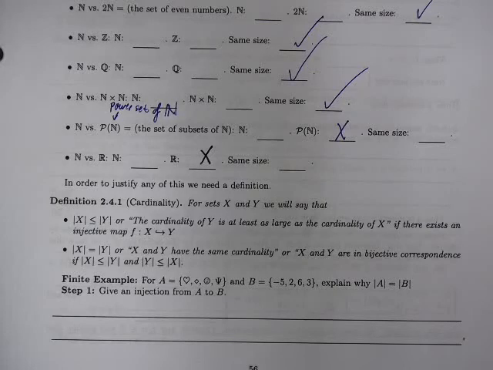Similarly, I'll say the size of y is less than or equal to the size of x if that same statement holds, but x's and y's are flipped. It doesn't matter what you call them. And I will say that two sets have the same cardinality, the cardinality of x is equal to the cardinality of y, if one is smaller than or equal to the other, and the other is smaller than or equal to the one.